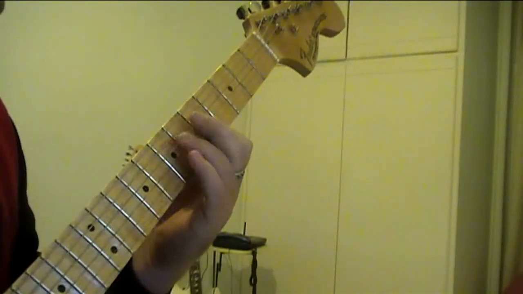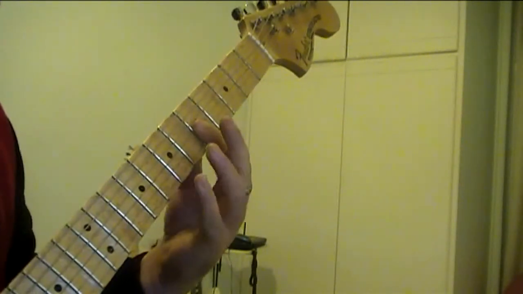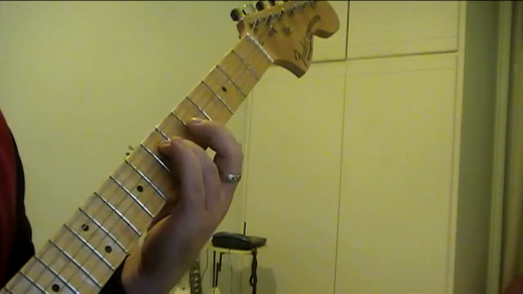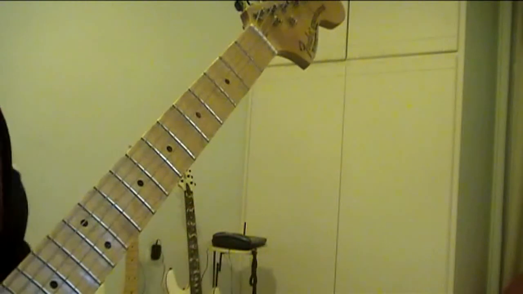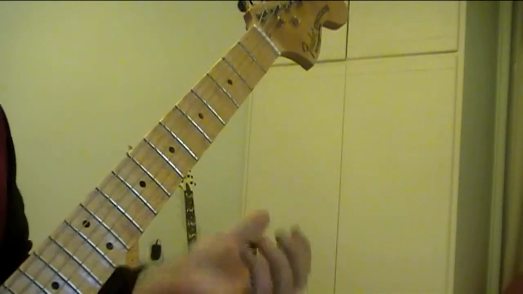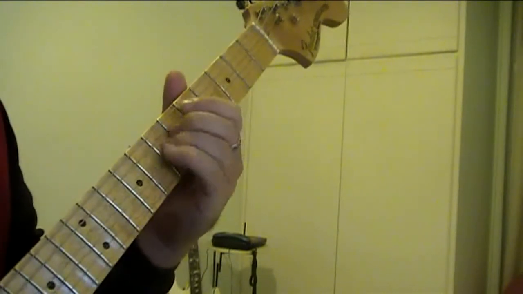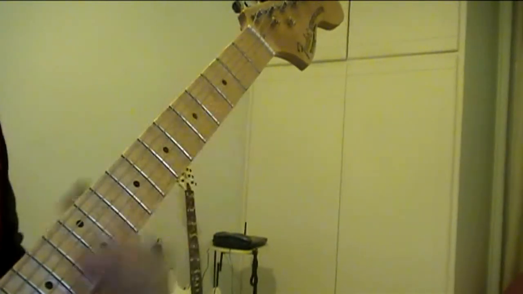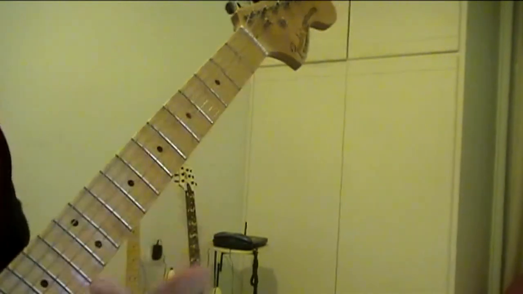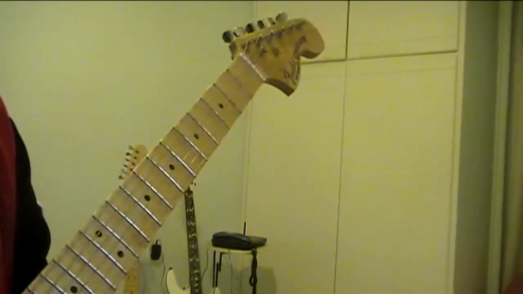For example, okay, I just played an A minor chord. Why? Because since I know the root and I know the flat third and I know the flat fifth, this is my simple minor triad.